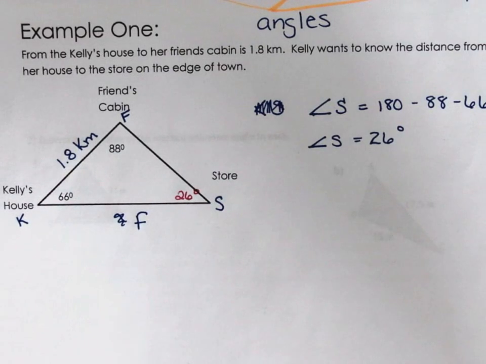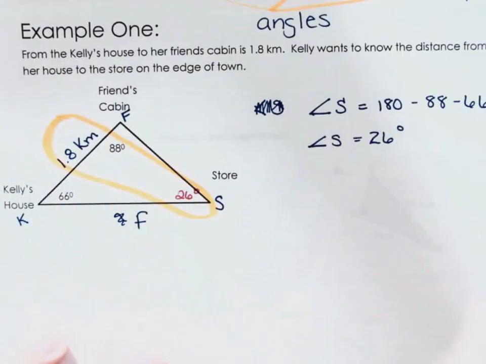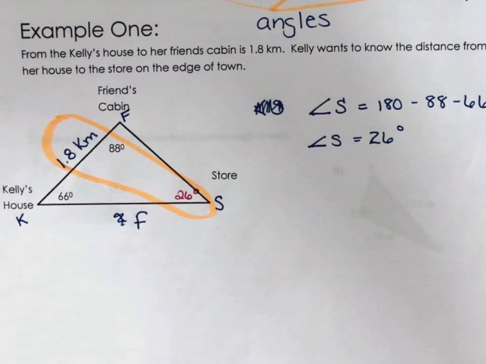So that's 26. So angle S is 26. Sometimes I need to do some basic math to get my full set. So would you guys agree that we now have a full set of information? Yes. Okay.